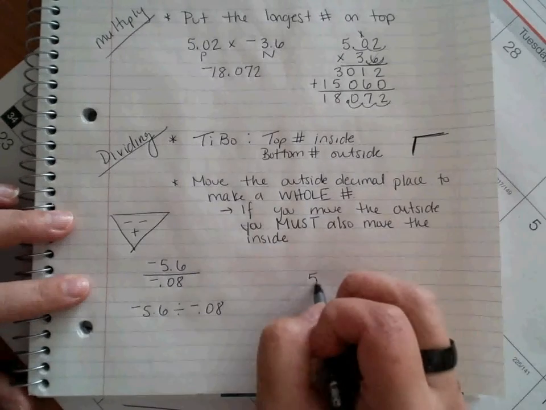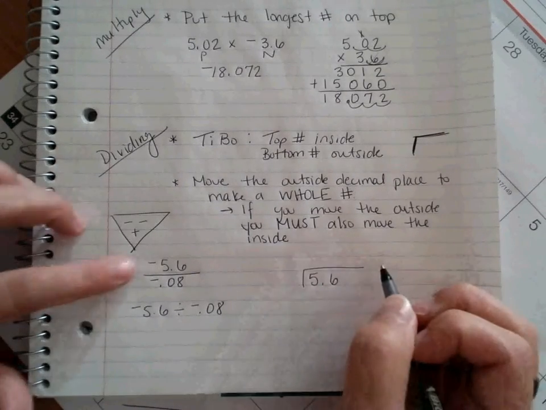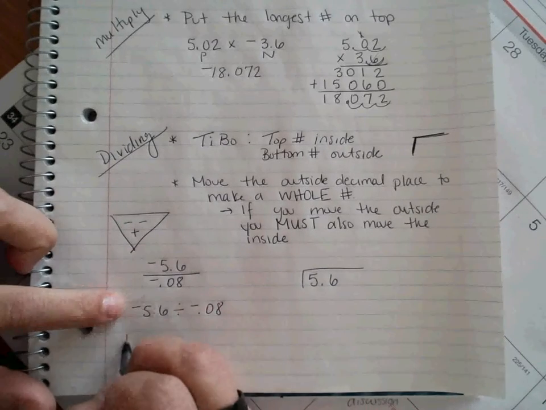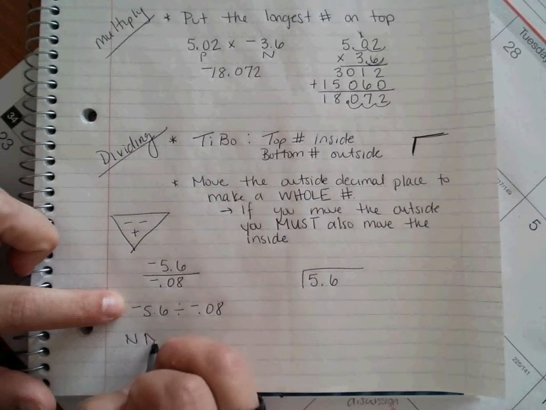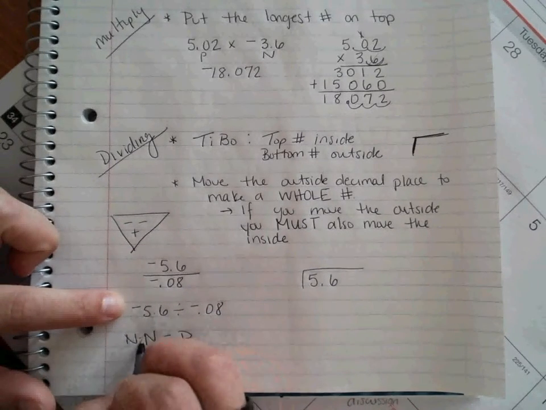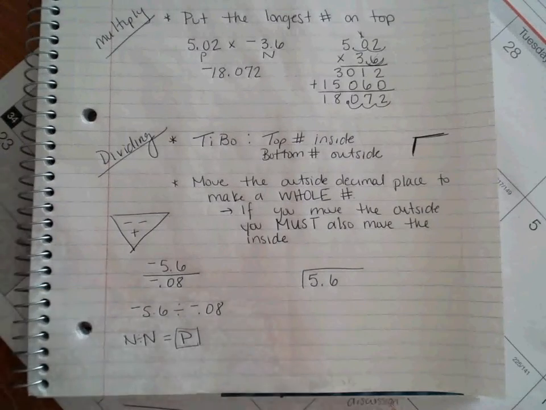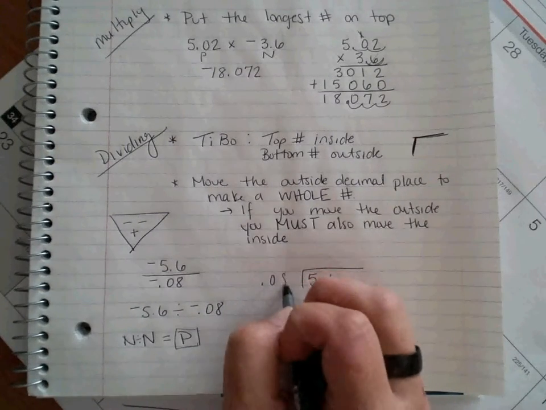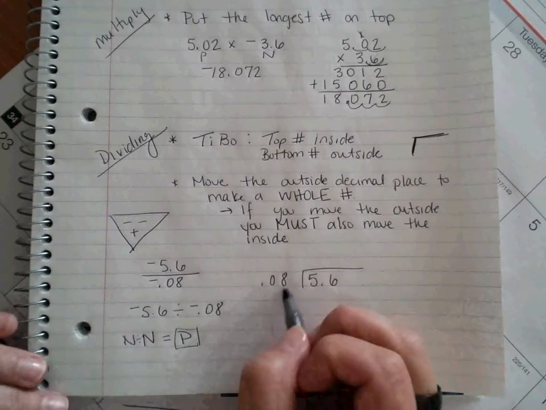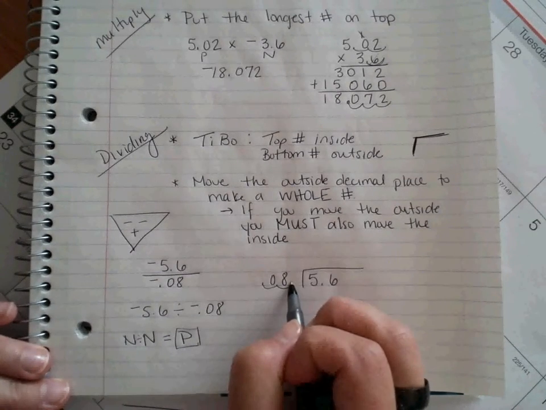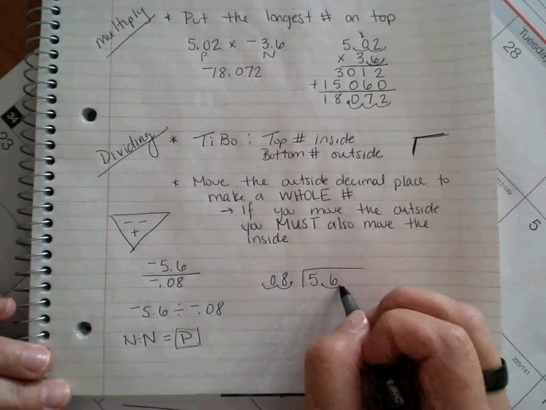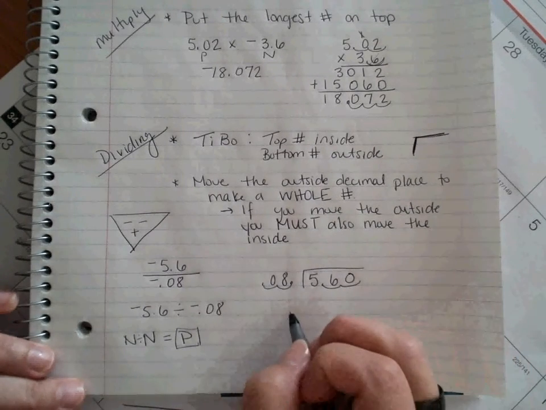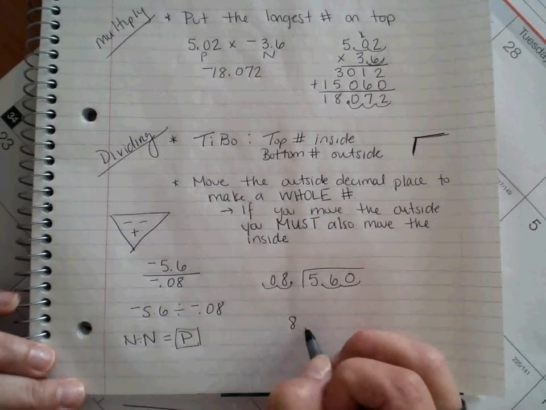So top number inside, 5.6. I'm not going to write my negatives, but I need to make sure that I remember they're there. Negative divided by negative equals a positive. So I know my answer is going to be a positive. I'm going to write that to the side so I don't forget. I have 0.08. Can't have this, I need to make it a whole number. So 1, 2, I move it 2 places, so I gotta move this 1, 2, which means I need to put a placeholder. So I'm gonna rewrite it so it looks a little neater.